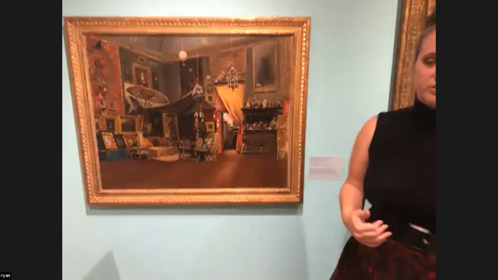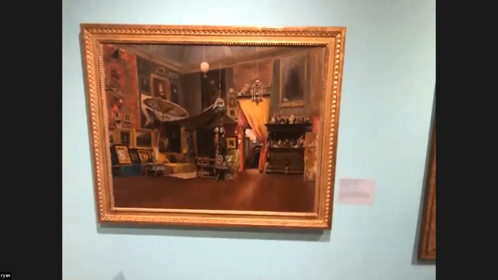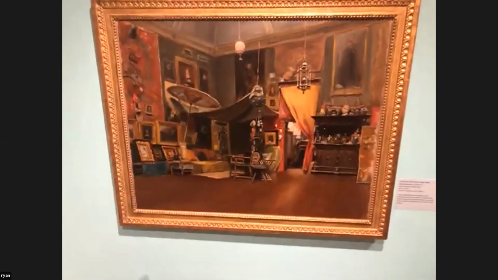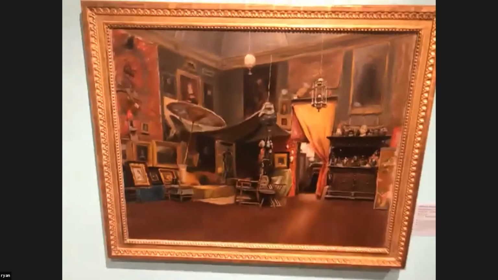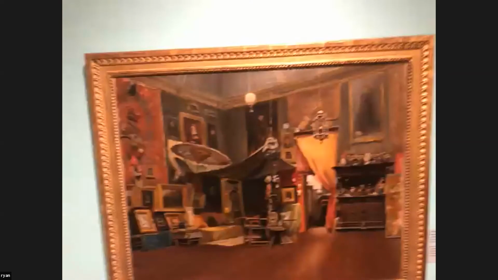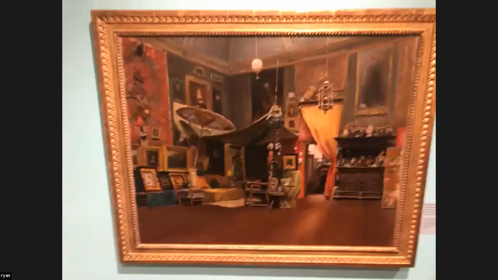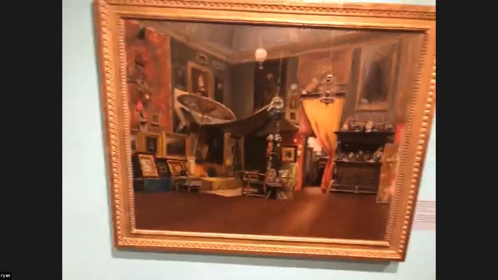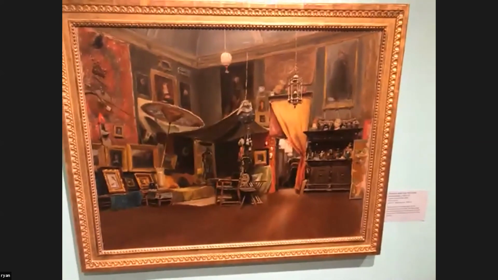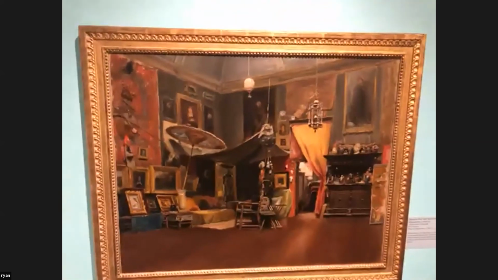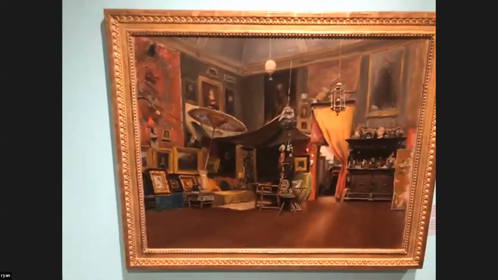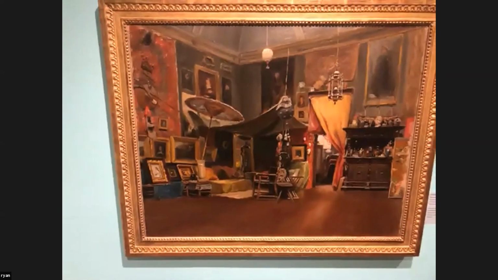So 10th Street Studio was revolutionary because it is the first time that artists are not having to work inside cramped studios if they were separated from a home. So I'll explain that a little bit more.